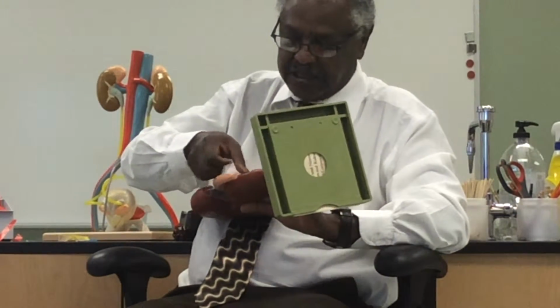Now, if the label is only in one of those triangular things like this or like this, the question is going to say identify the structure. And in this case, the correct answer is renal pyramid. Renal pyramid.